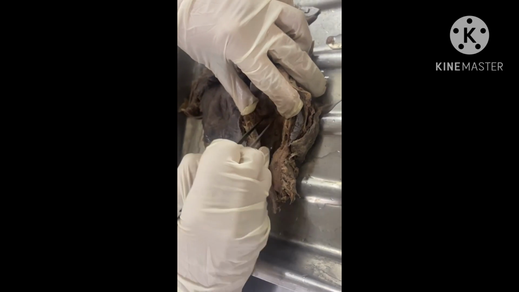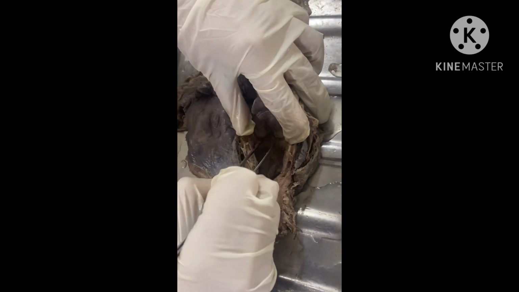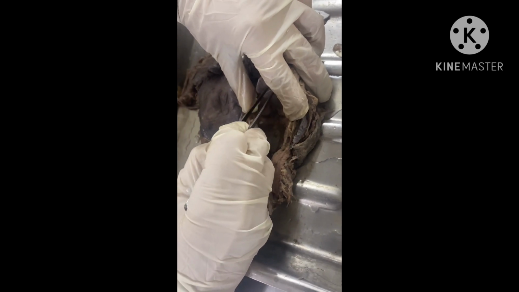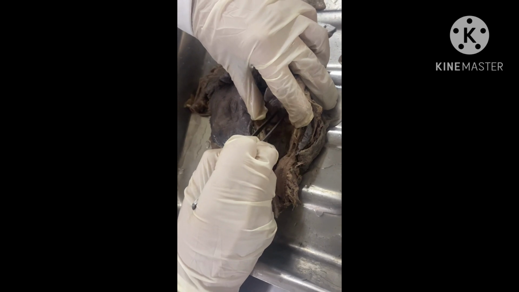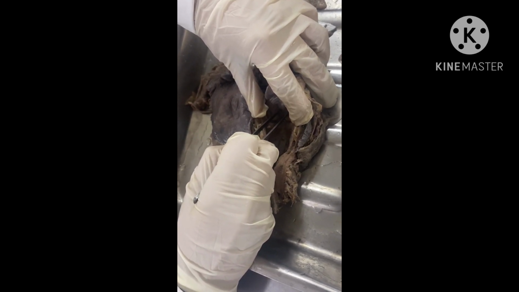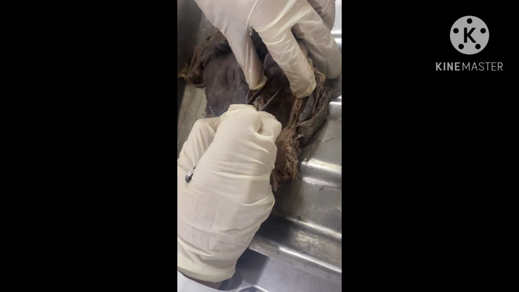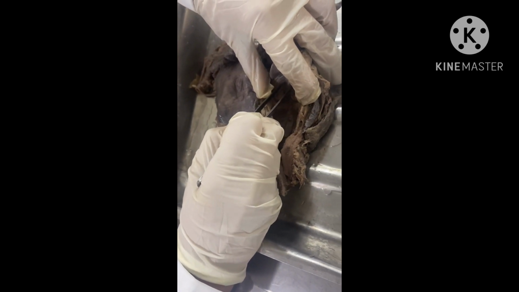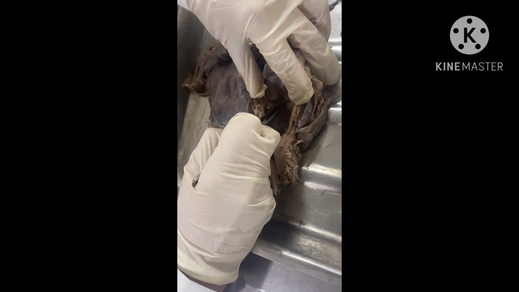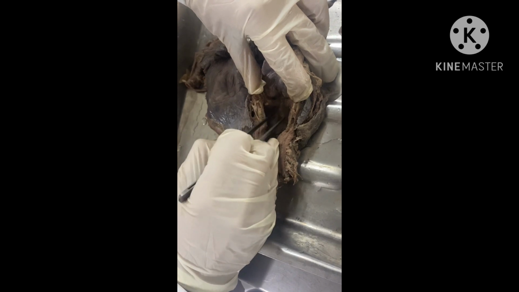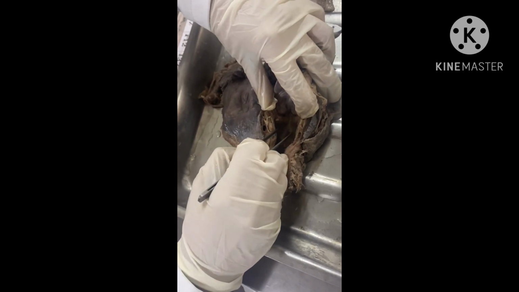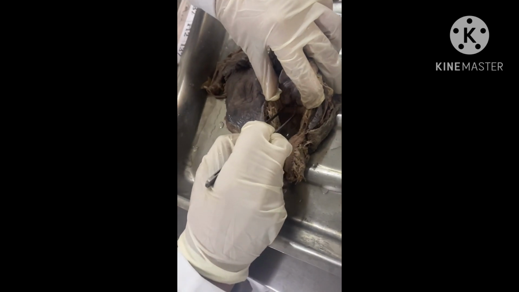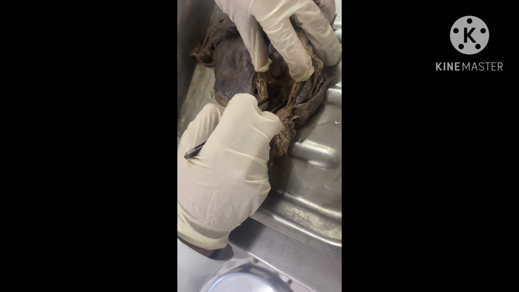And further, above this region up to the level of the vocal folds, the sensory innervation is taken up by the internal laryngeal nerve. The internal laryngeal nerve will give the sensory innervation up to the level of the vocal folds. Whereas below the level of the vocal folds, the whole sensory innervation is taken by the recurrent laryngeal nerve.